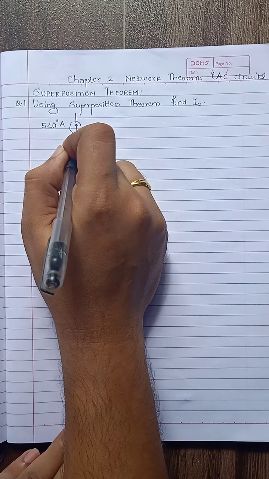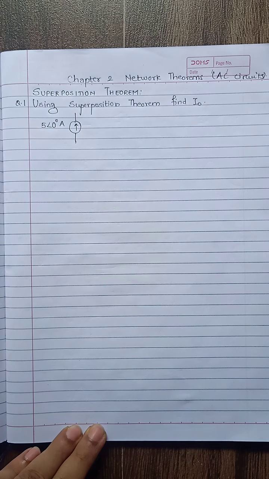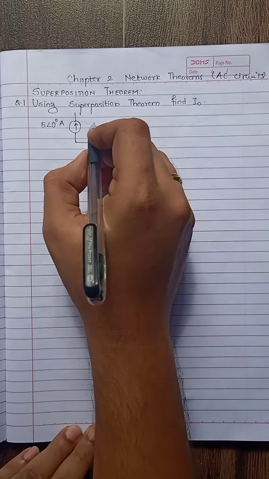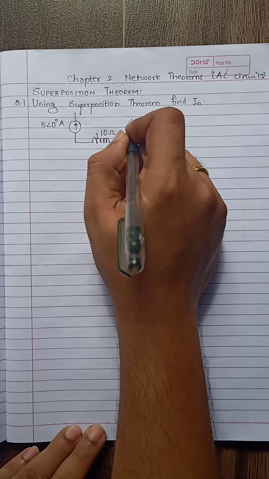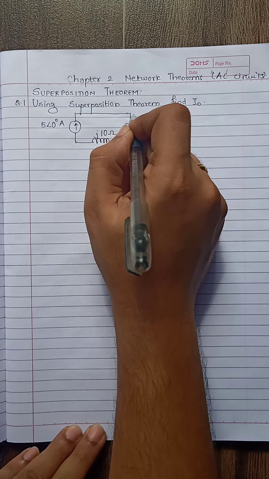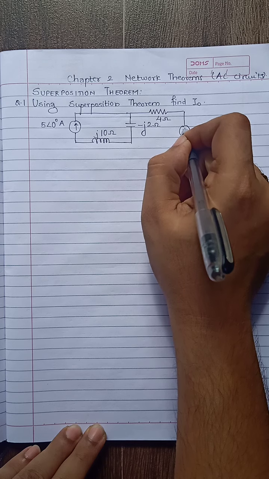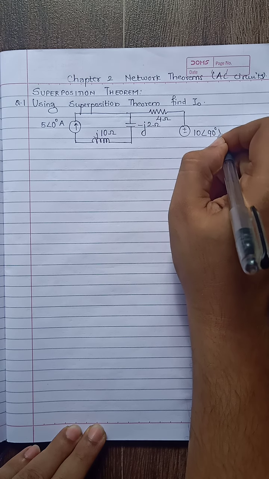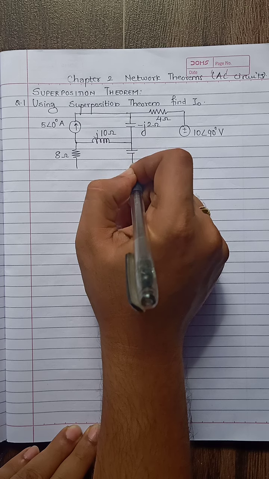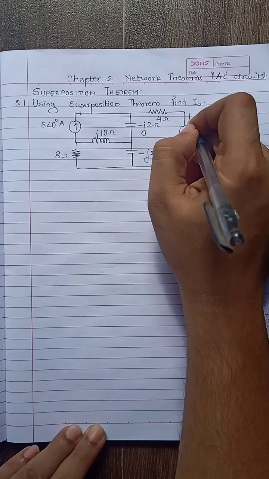Now here you'll have AC sources, 5 at an angle 0, J10, minus J2, then 4 ohms, plus minus 10 at an angle 90 degree volts, 8 ohms, minus J2 ohms. I naught is flowing here.